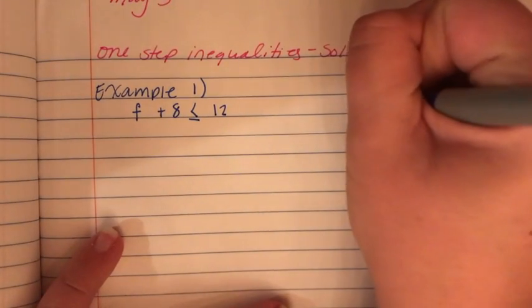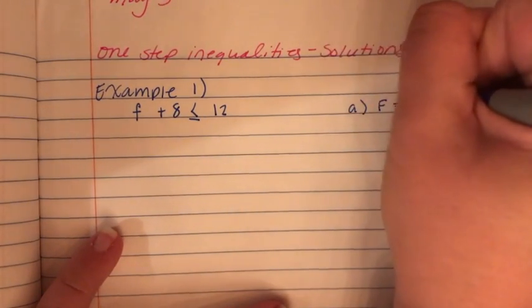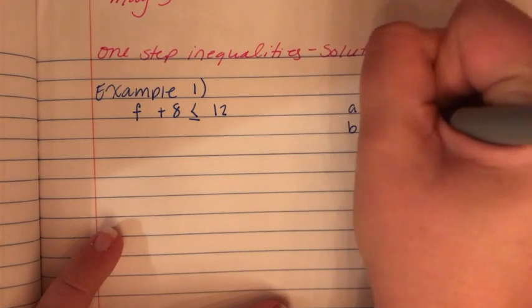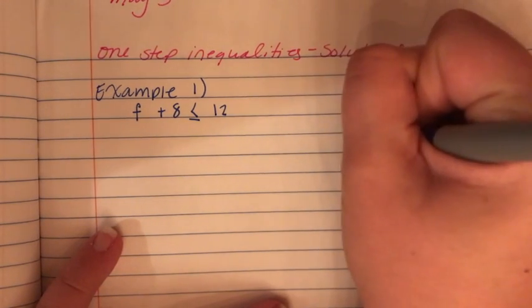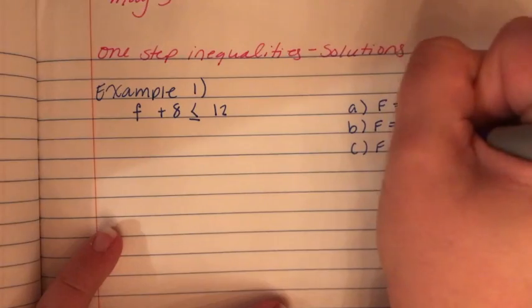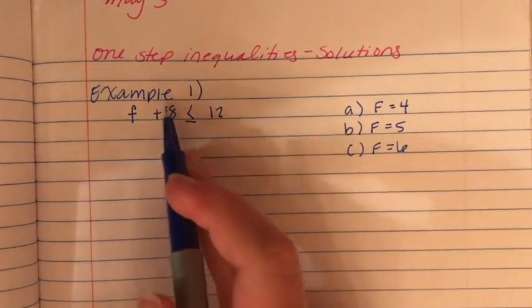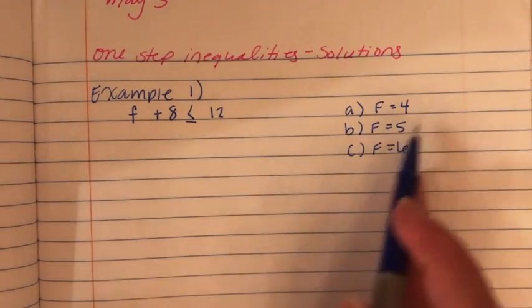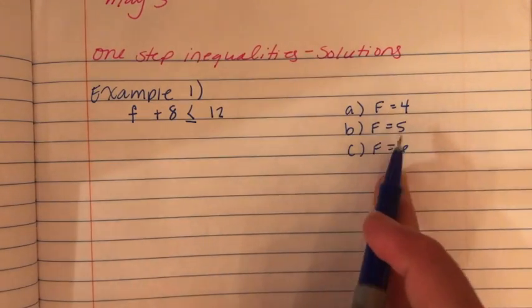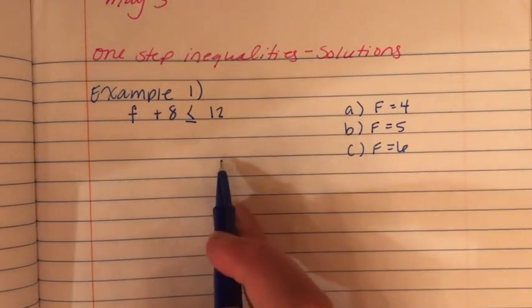So let's say that our inequality is f plus 8 is greater than or equal to 12. And our options were A, f can equal 4, B, f can equal 5, and C, f can equal 6. So personally, I think it's easier just to solve this and figure out which of these work so you don't have to plug in f equals 4, f equals 5, and f equals 6.